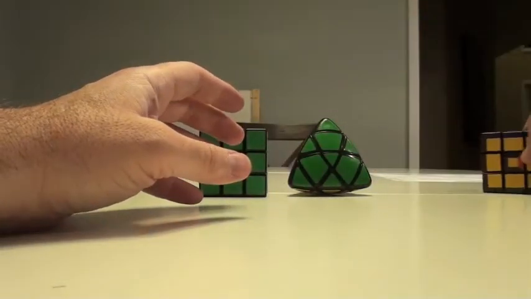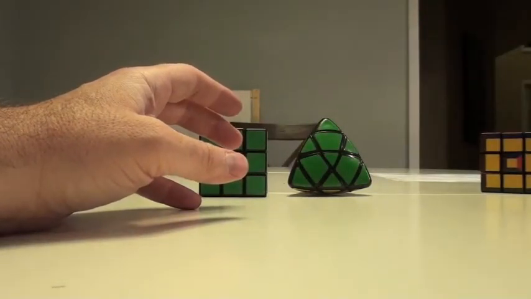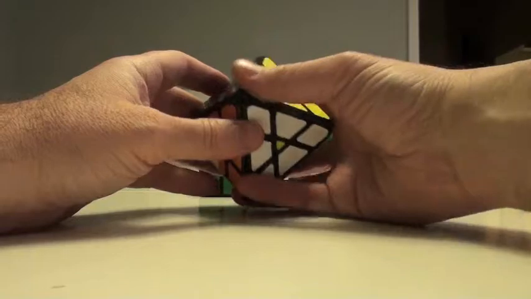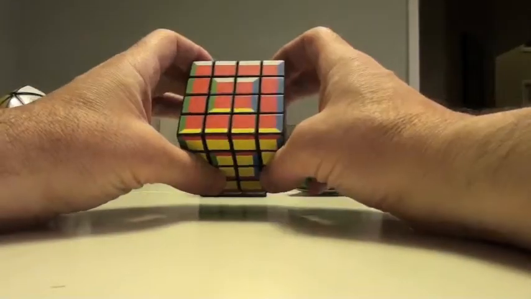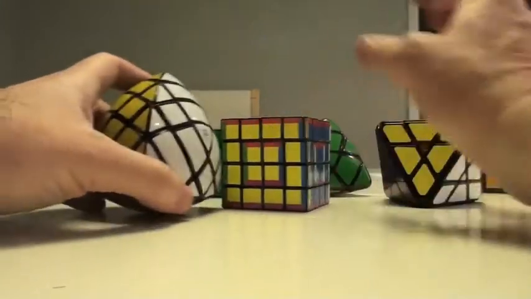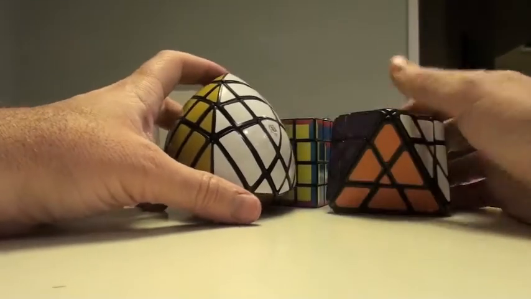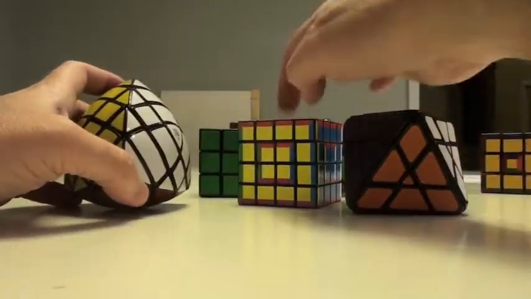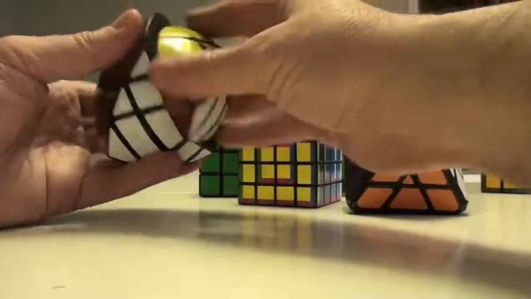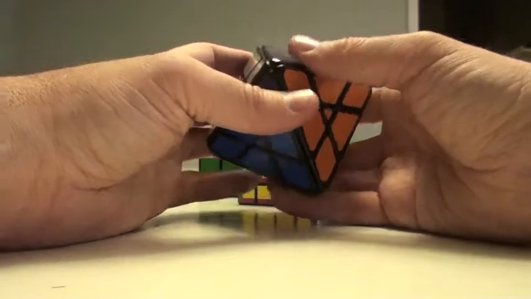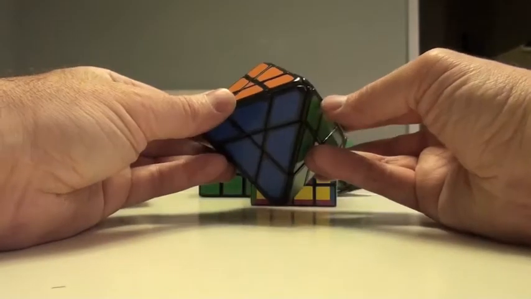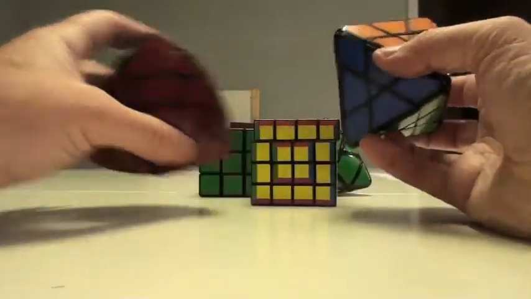So with that said, I'm going to bring up another parity situation that happens with 4x4 mods. Now, you don't get it with this kind of a mod, but you will get it with these. Now, can you see the difference between this one and this one? This is the megaminx-style octahedron, the 4x4 octahedron. I'm going to use this one because this one is more mass-produced. This one's a little harder to get.